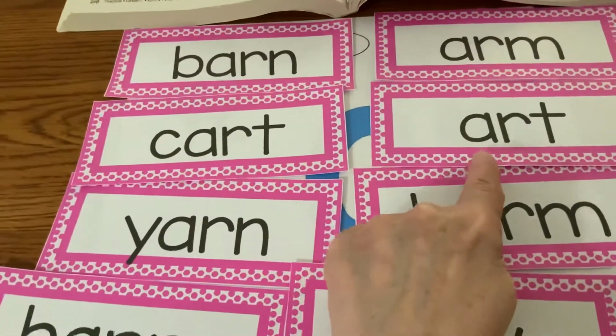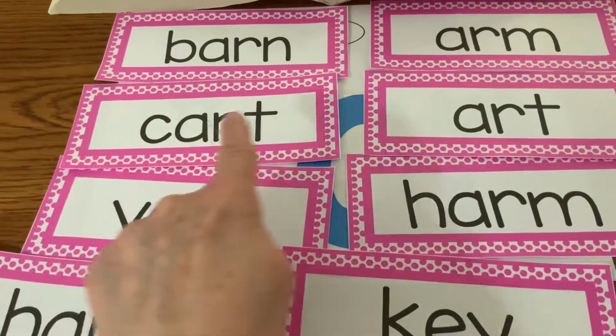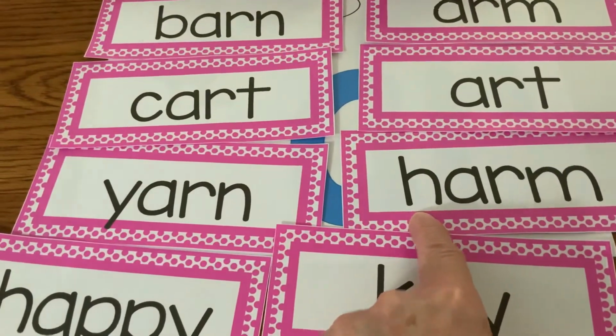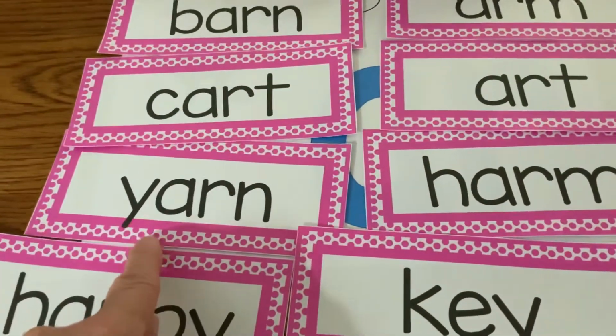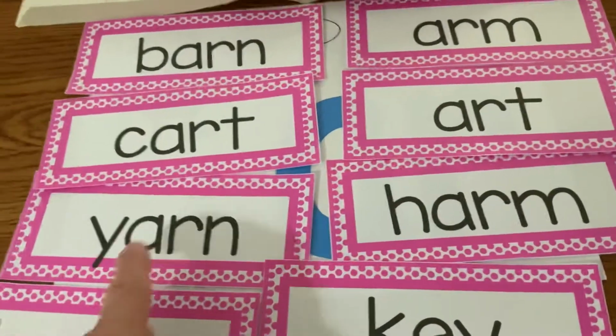If you take art and you add a C, you get cart. If you take arm and you add an H, you get harm. Yarn and barn, you just change the B to a Y. Barn, yarn. What words rhyme?